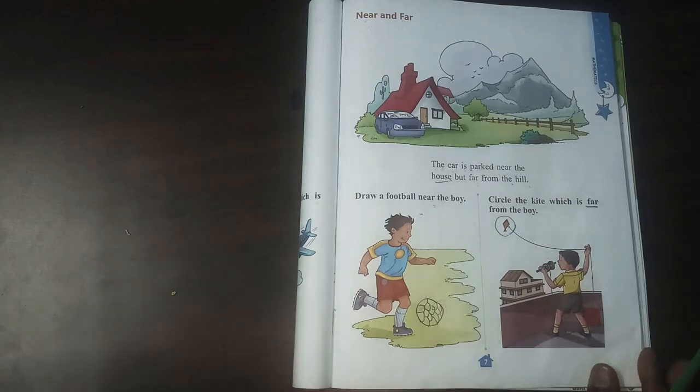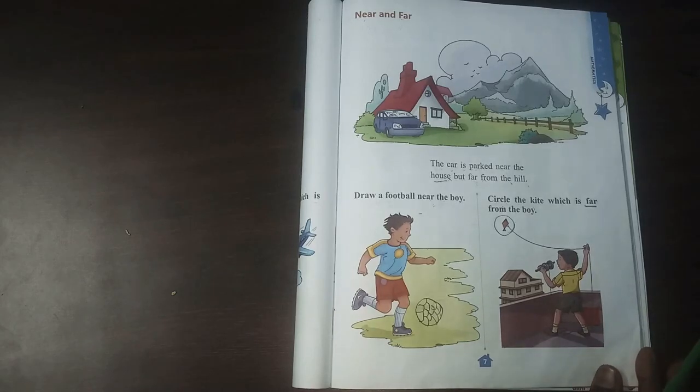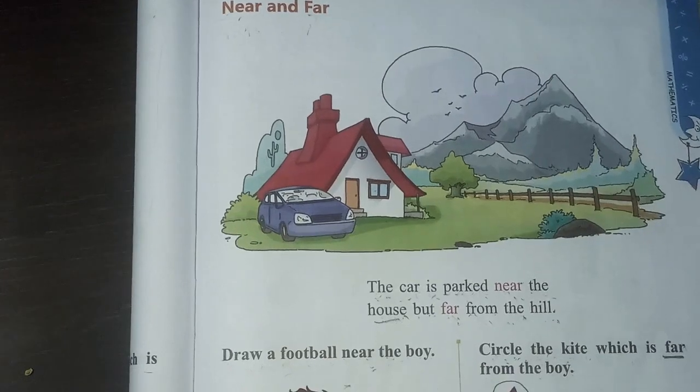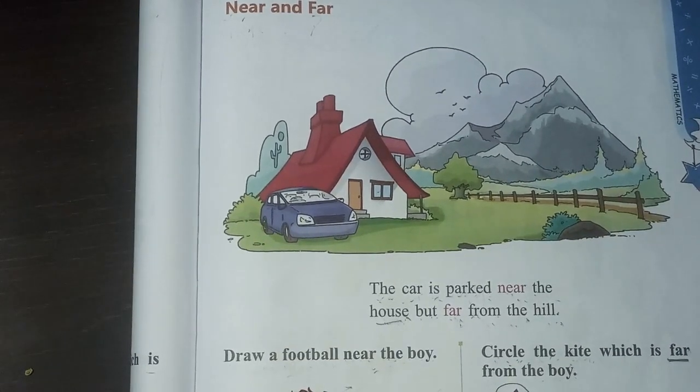This is page number 7. We will read this page. Okay, let's start reading. Read with me. Keep your finger where my one is. Okay, start reading.